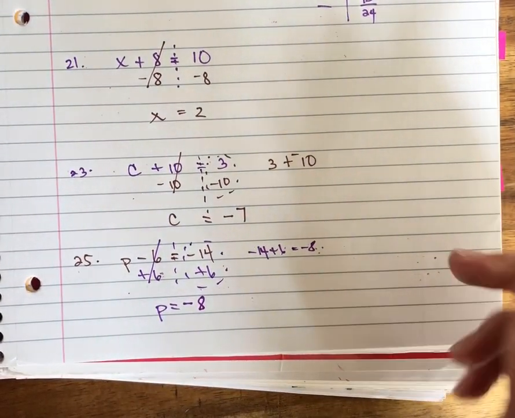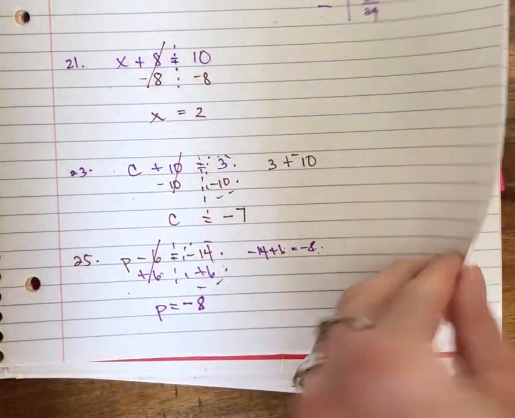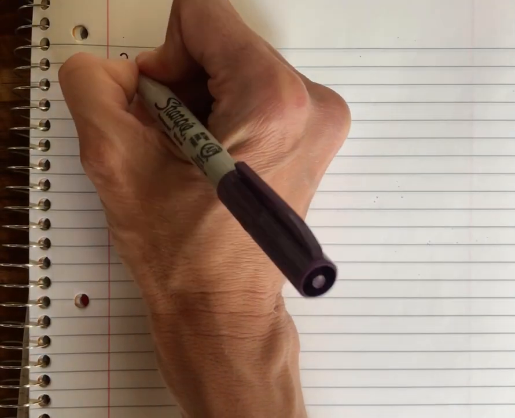Okay, 27. Last one, a word problem. Of course, I need a new page for the last one. Seems like that's always the case. Okay, let's read it together. A company makes a profit of $1.38 million. This is $2.54 million more than last year. What was the profit last year?